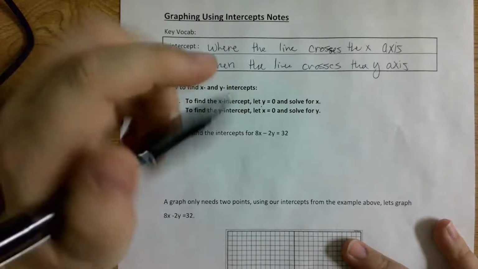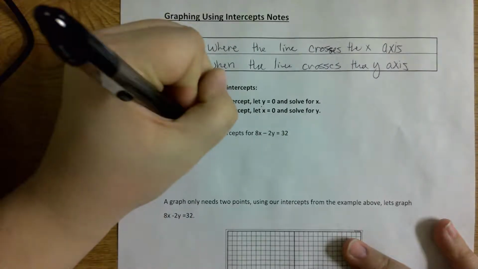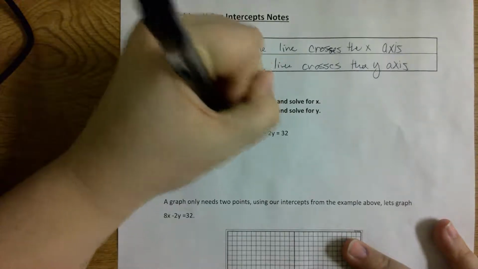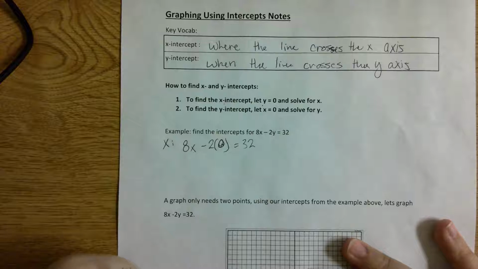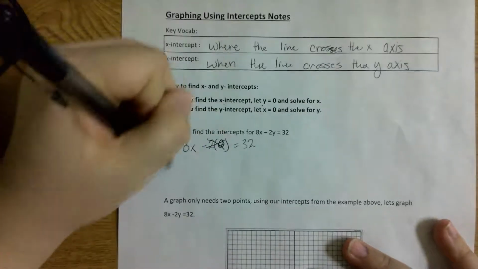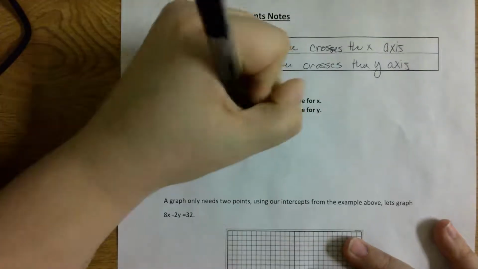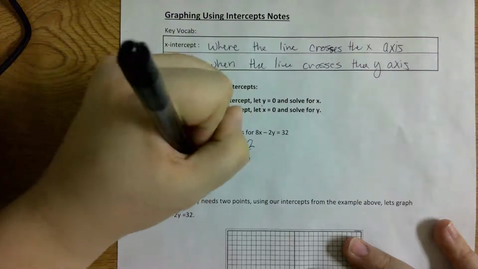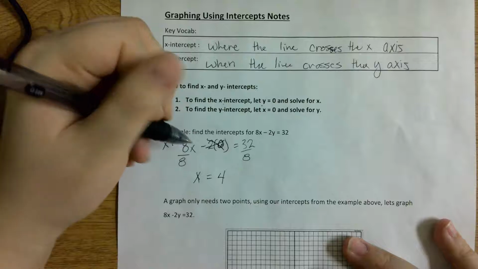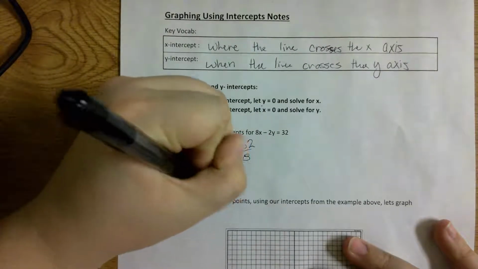So I need to let y equal 0. So we got 8x minus 2 times y, which we're going to say is 0, is equal to 32. Now, anything times 0 is 0, so this cancels out. We've got 8x is equal to 32, which means we divide by 8 on both sides and find that our x is 4. So our x-intercept is (4, 0).